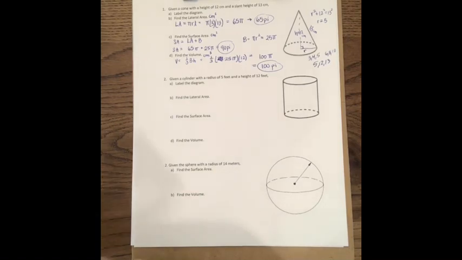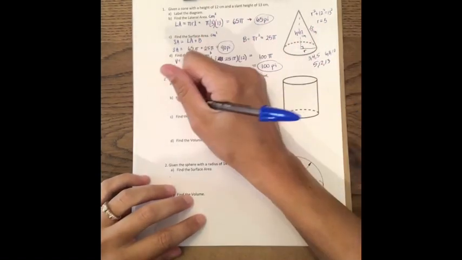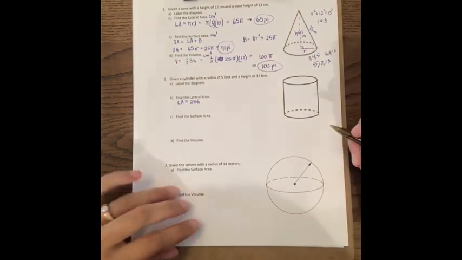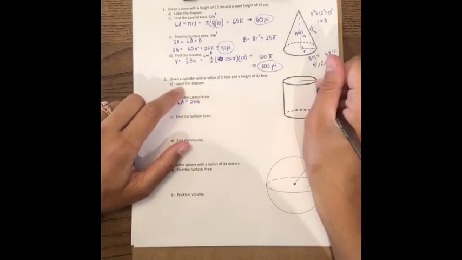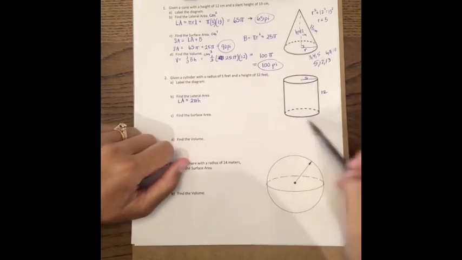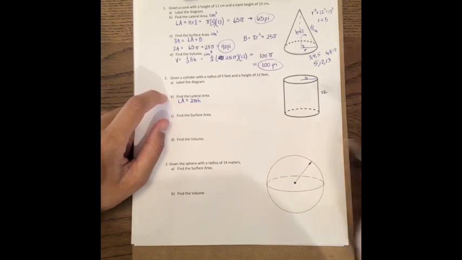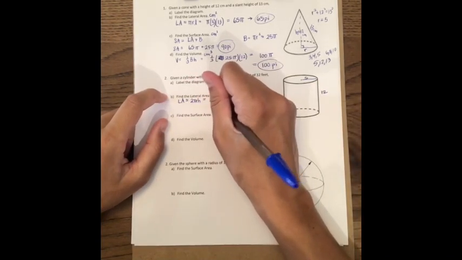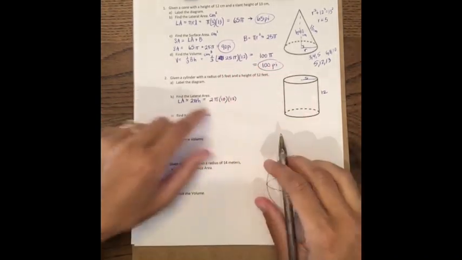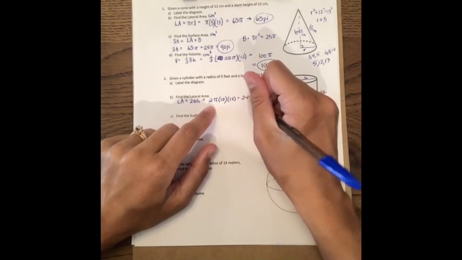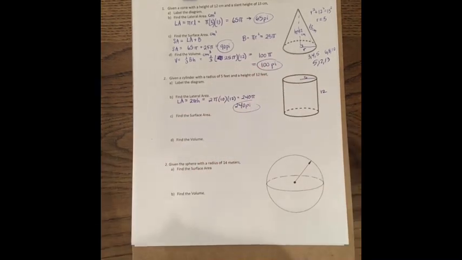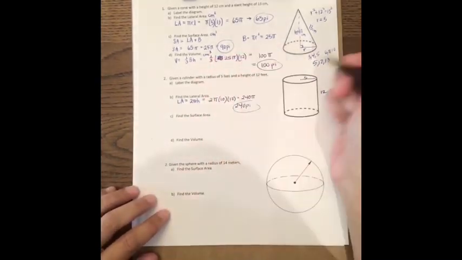Number 2 is a cylinder. So for a cylinder, we want to use lateral area is equal to 2 pi r h. First we want to label the diagram. So the radius is 5, the height is 12. And we don't need any more information for a cylinder, just the radius and the height. So we've got 2 pi times the radius, that's 10, times the height, 12. So that comes out to 240 pi. And again, we write that as 240 pi. That's the lateral area. And this would be feet squared.